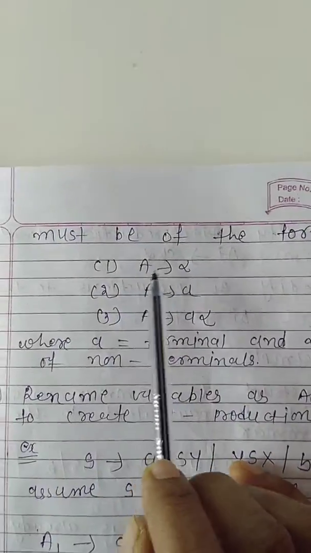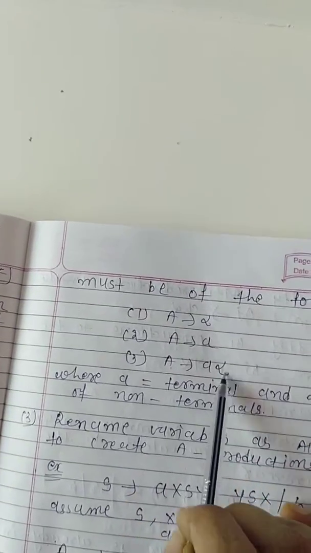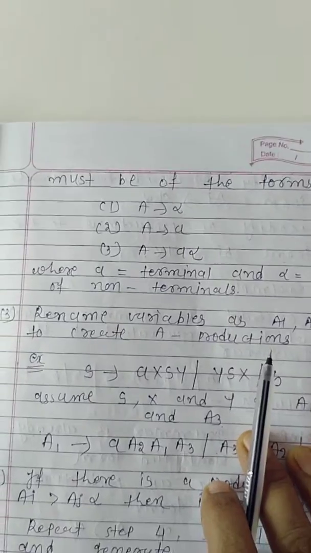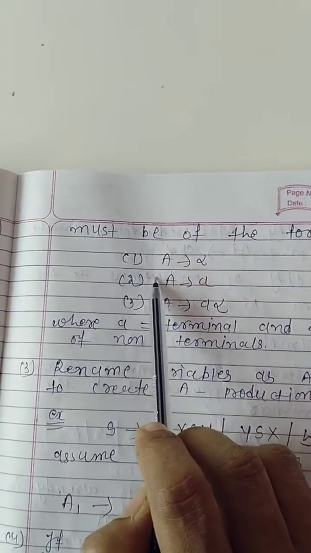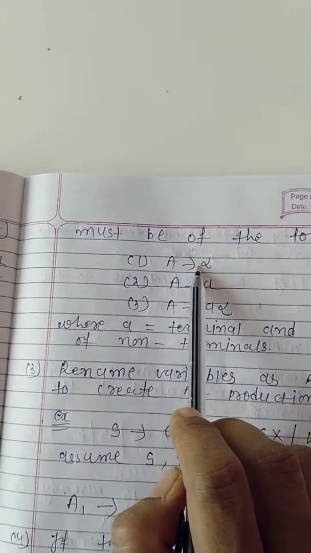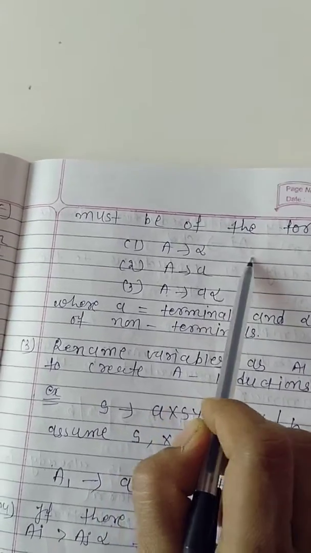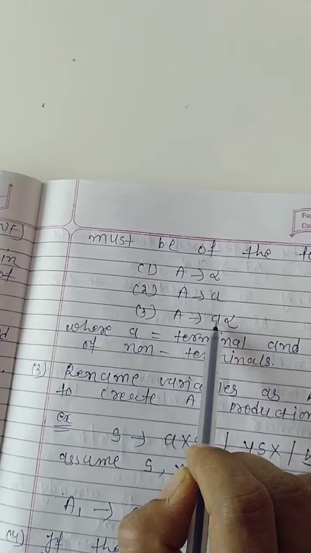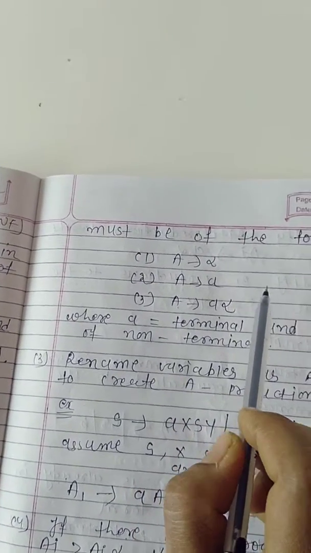So after step 2, all productions must be of the form A tends to alpha, or A tends to small a, or A tends to small a alpha. Means when we are at step 2, our productions must have a non-terminal symbol on the left side, and on the right side there can be multiple non-terminal symbols, or only a single terminal, or a first terminal followed by all non-terminals.